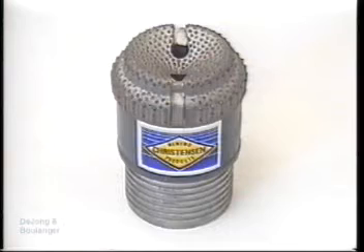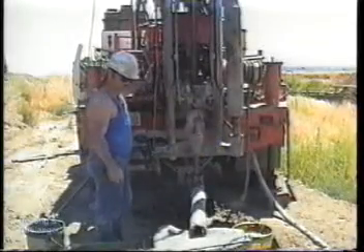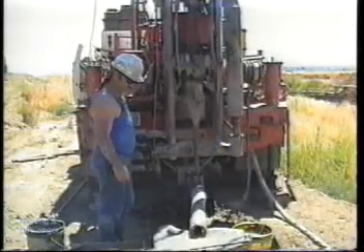Plug bits come in 3 basic types: concave, pilot, and tapered. The concave plug bit, pictured here, is designed for drilling through relatively soft rock. An important difference in bits is whether they are face discharge or side discharge.